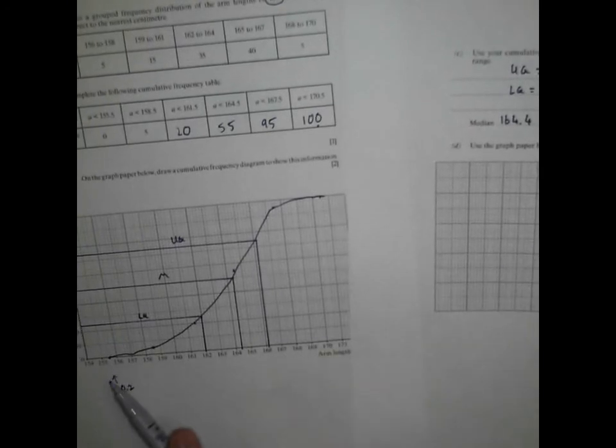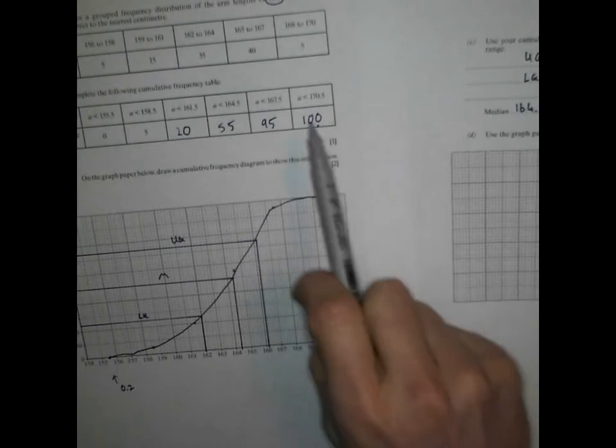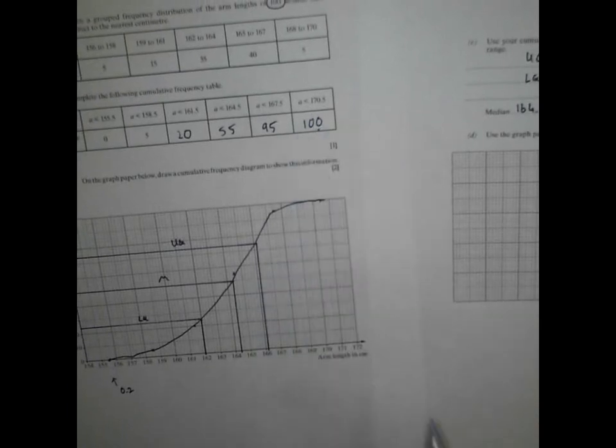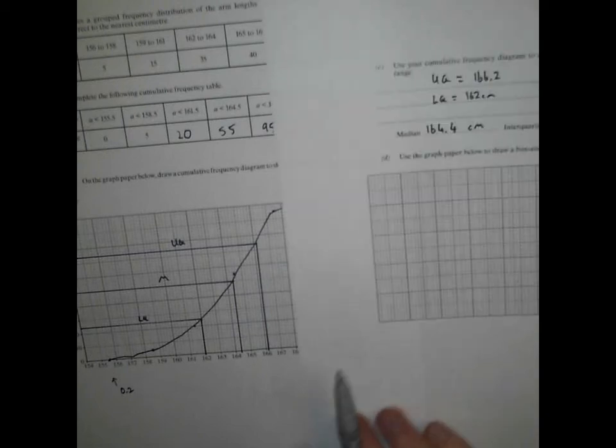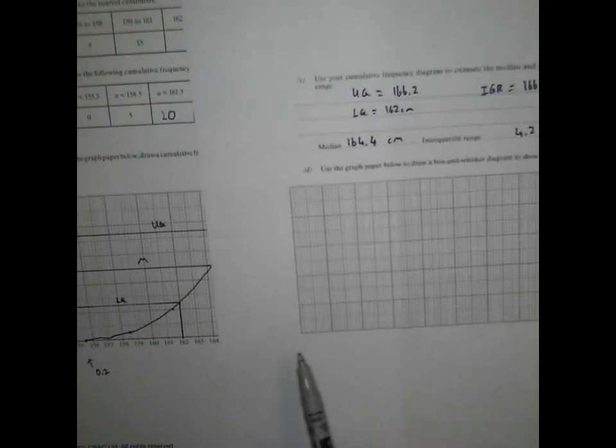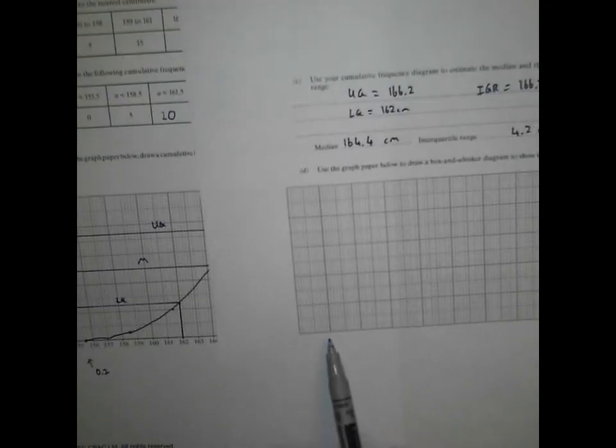How low do we go down here? Well, the lowest is 155.5. What's our biggest one? Well, let's go to our upper boundary, 170.5. So let's just make sure our scale has all those things on there. So if I maybe start at 155, and let's just count and see if I can get them all on. 155, 6, 7, 8, 9, 60. 1, 2, 3, 4, 5, 6, 7. Yeah, I think that's going to be fine.